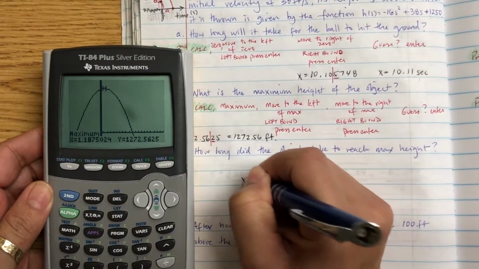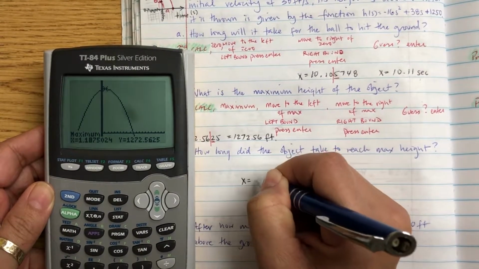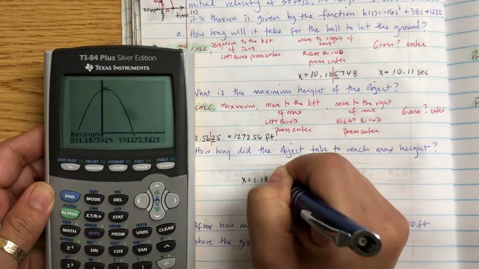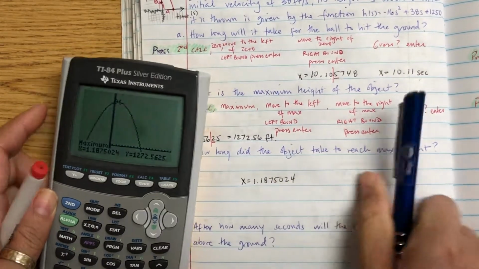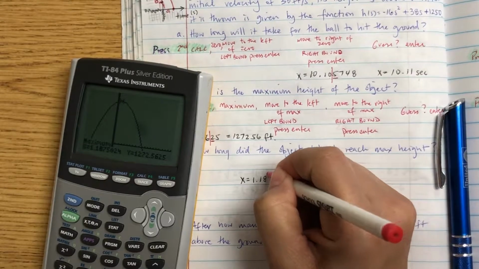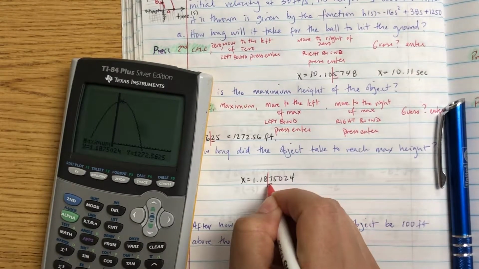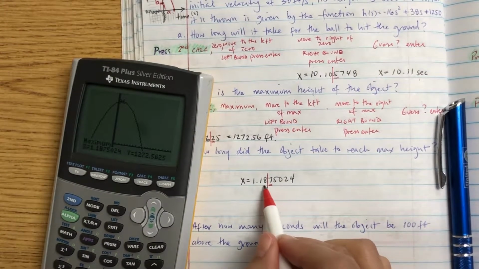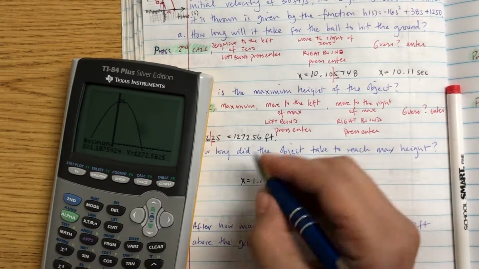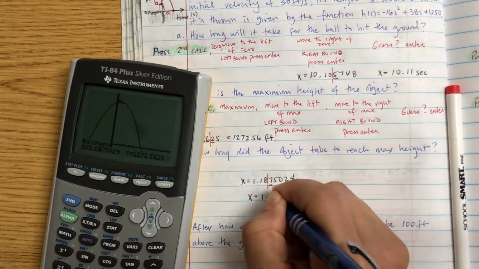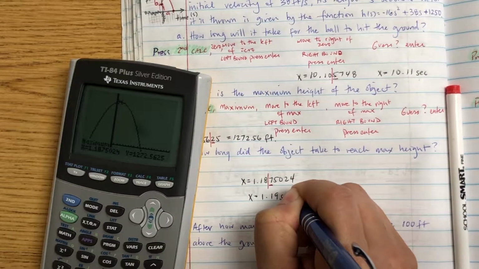So this says your x value is 1.1875024, and again, if it's the nearest hundredth, two numbers after the decimal, what does that next number do? If it's 5 or above, makes it go up 1, so it's going to go up to x equals 1.19 seconds.